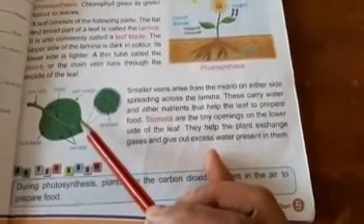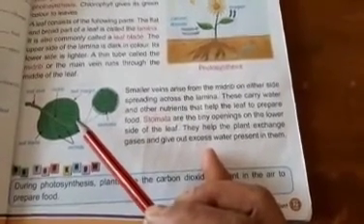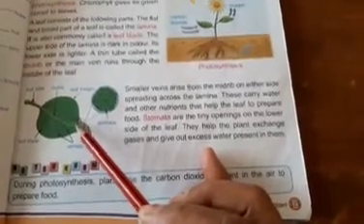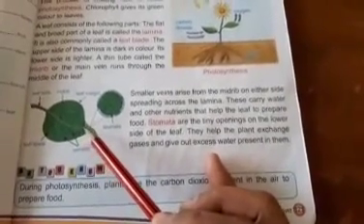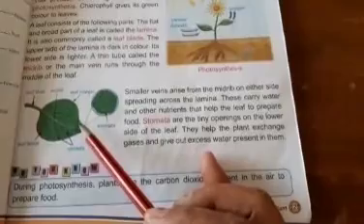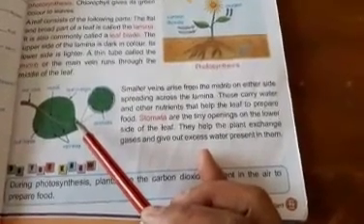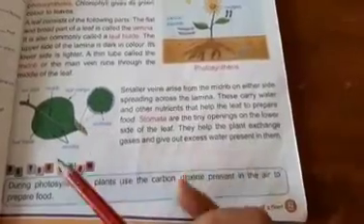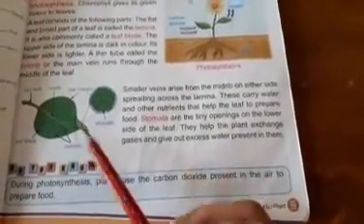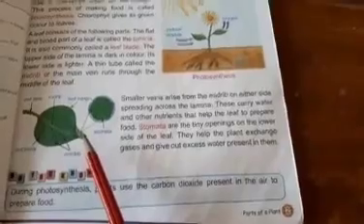These carry water and other nutrients that help the leaf to prepare the food. The small openings on the lower side of the leaf are called the stomata. Do you know, kids? During photosynthesis, plants use carbon dioxide and sunlight present in air, prepare food, and release oxygen.